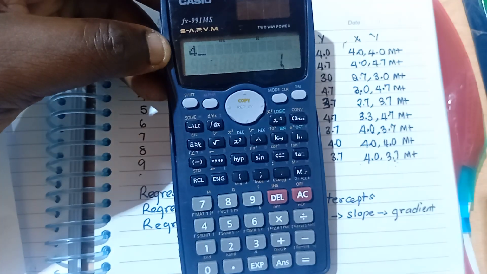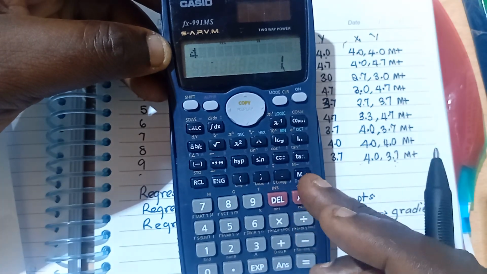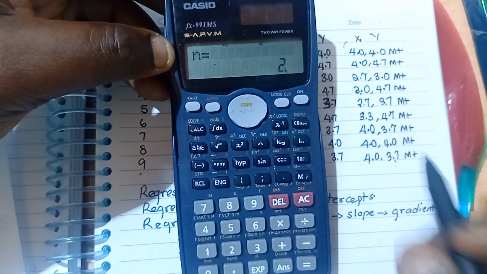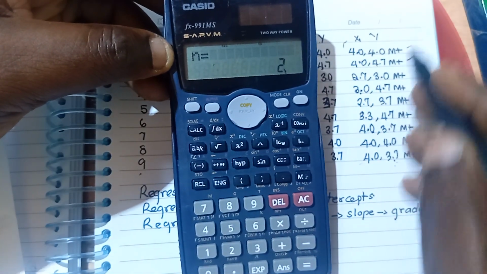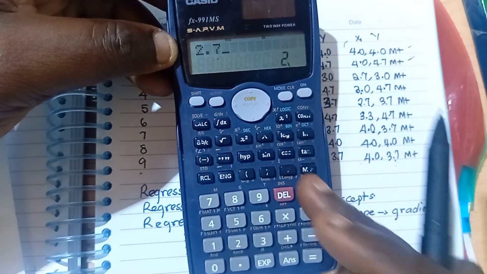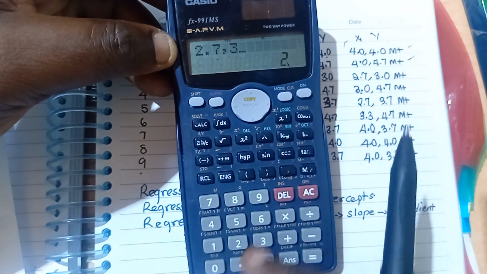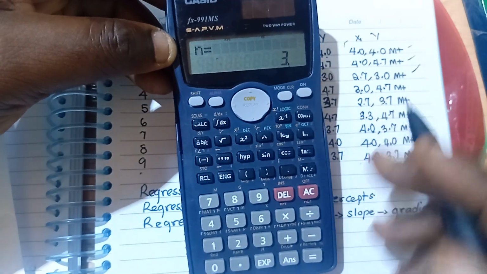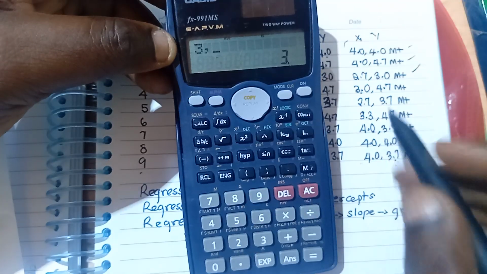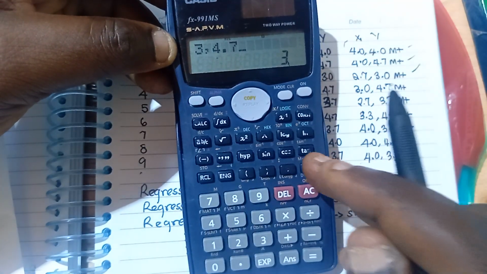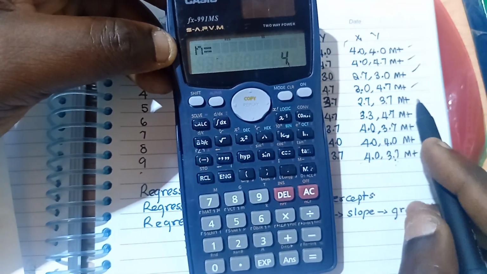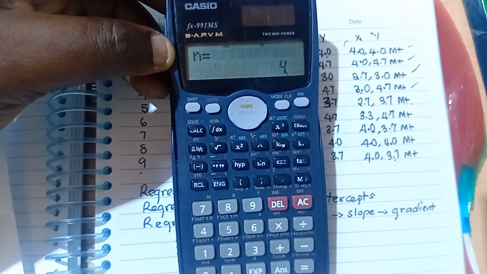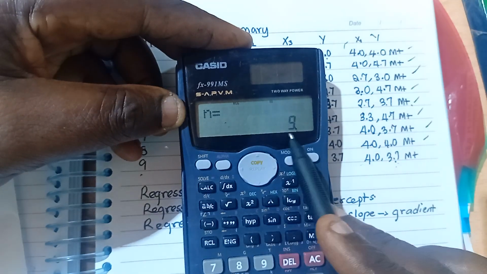We have 4, comma, then 4.7. That is 2, it will appear. Then we have 2.7, comma, then 3, M plus. Then for the next one, 3, comma, 4.7, M plus. You continue that process until you get to n equals 9. I've gotten to my 9 here.